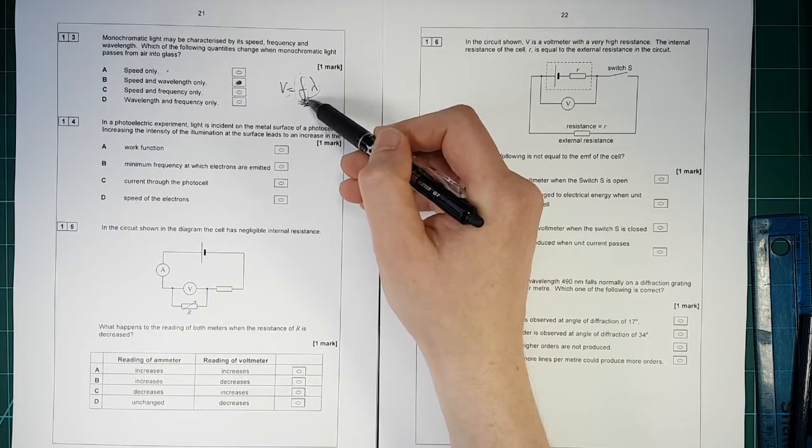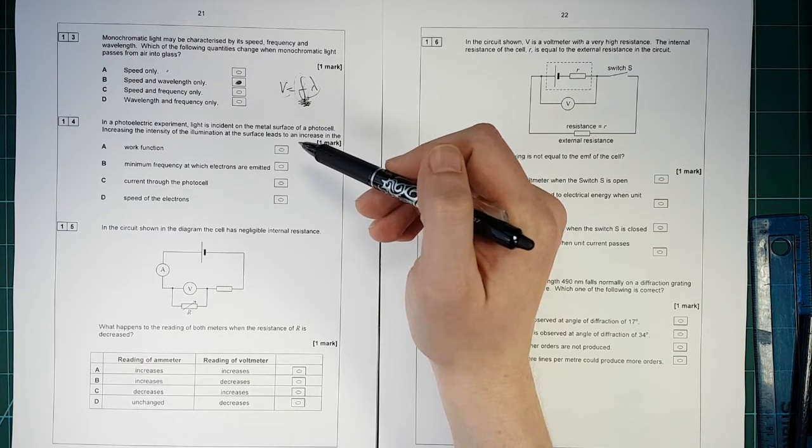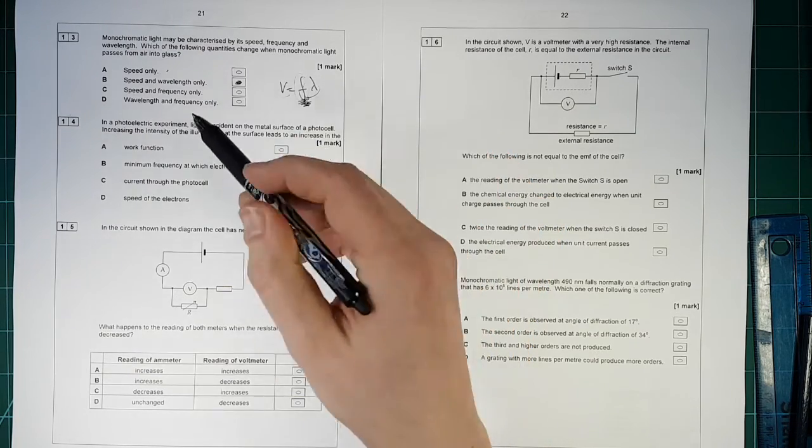So that doesn't make sense. So the frequency has to be the same. You have to have the same number of waves every second.